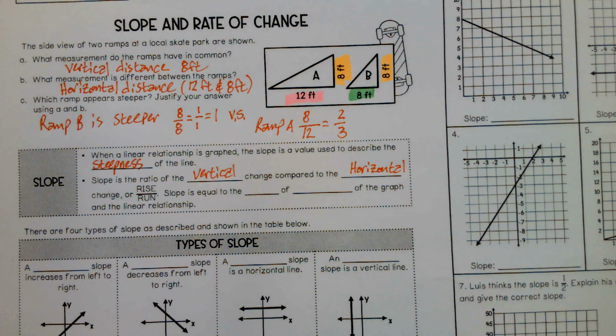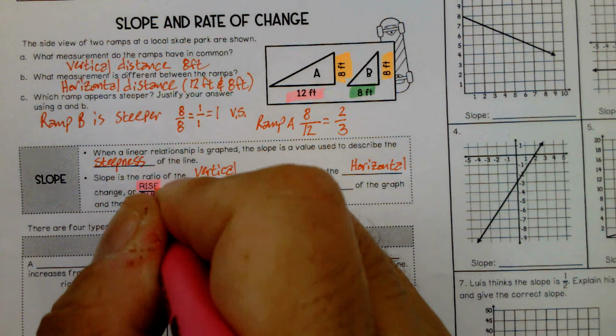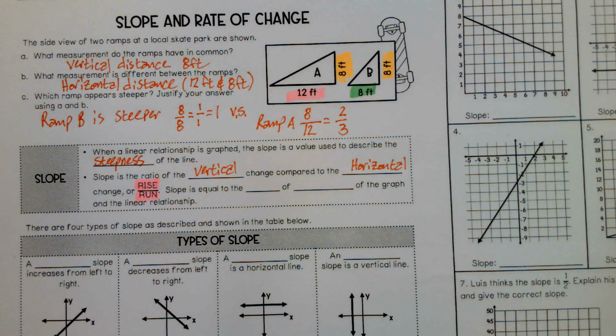Or what we like to call, and you will too, rise over run. Rise over run. And we'll be using this idea of rise over run quite a bit today.